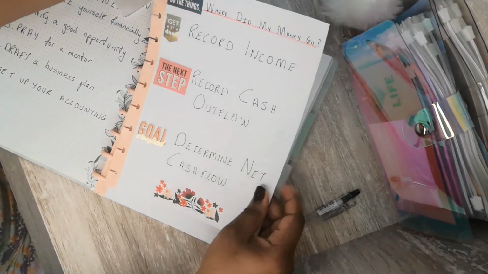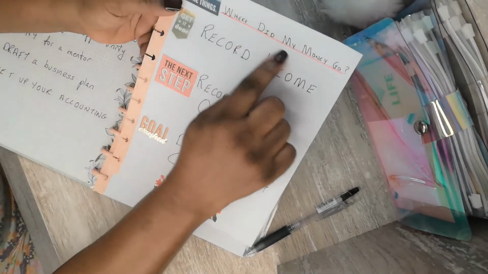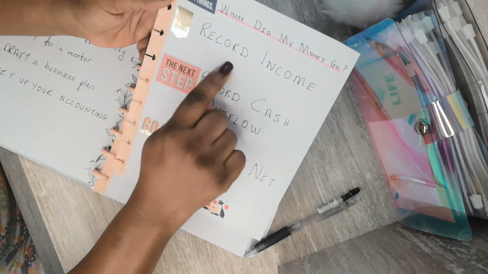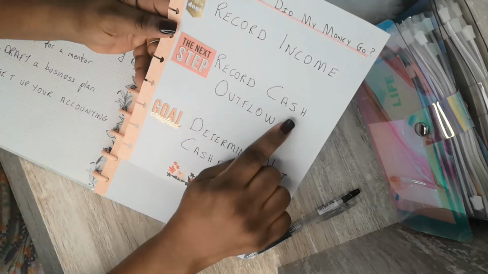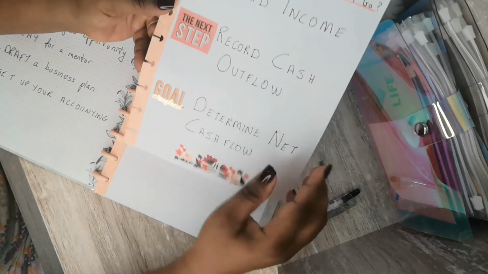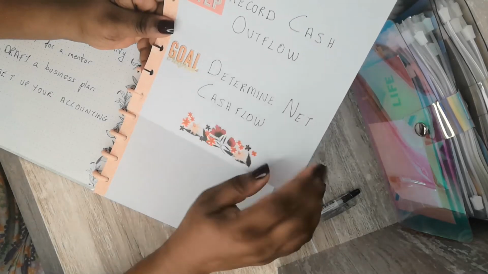So just to recap, 3 steps in knowing where did my money go. 1 is to record your income. 2 is to record the cash outflow. And 3, to determine your net cash flow.